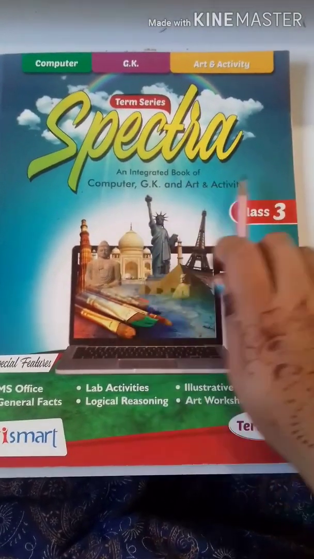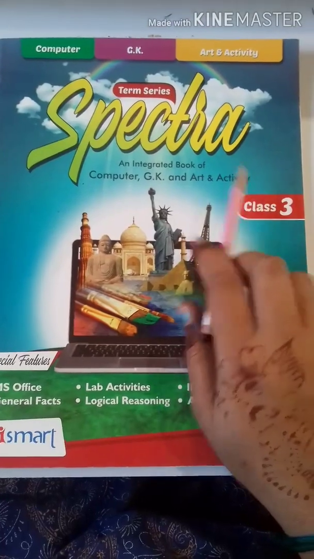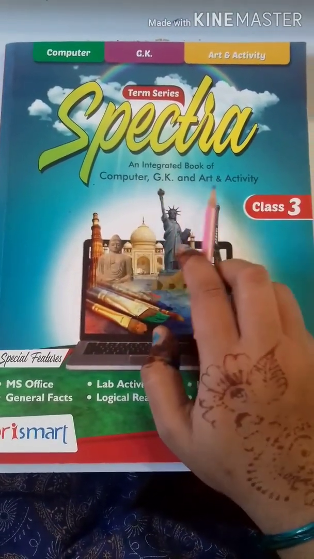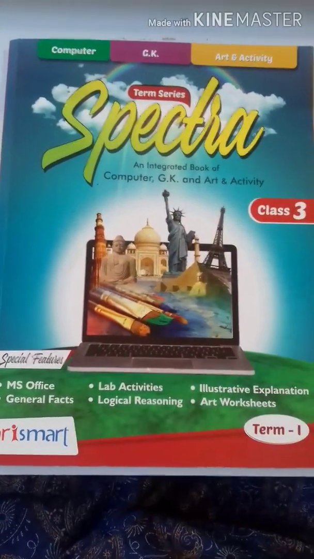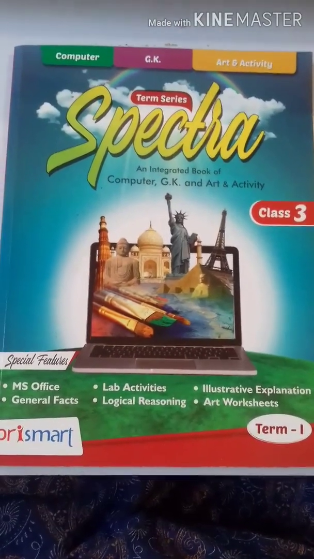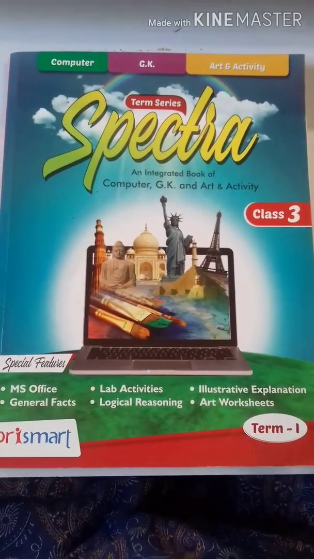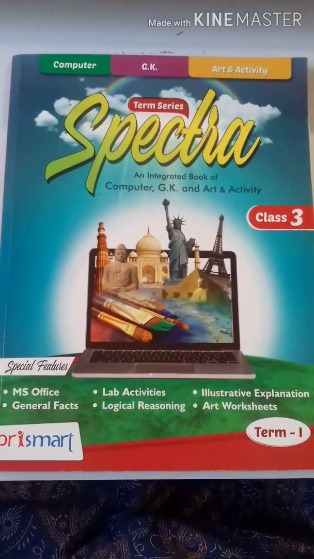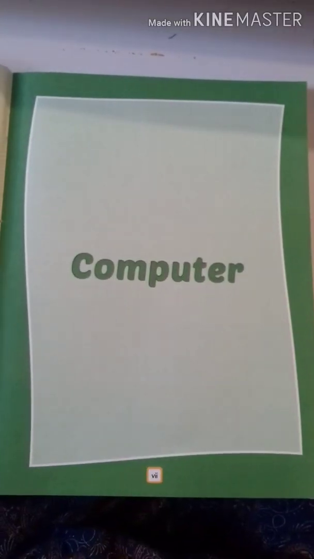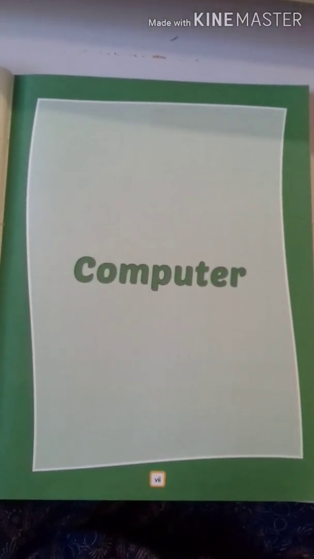This is your Spectra book. There are three subjects: computer, GK, and art and activity. Let's start your book. Open your book. Computer session. This is a computer session. In the computer session there are three subjects.